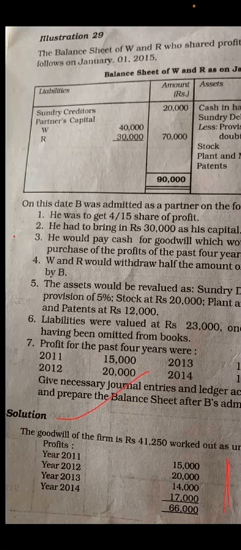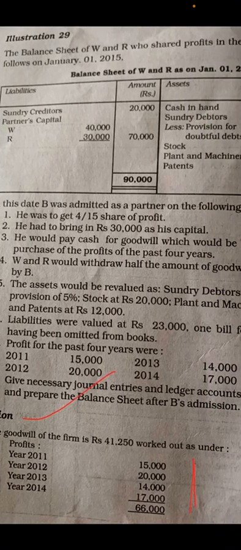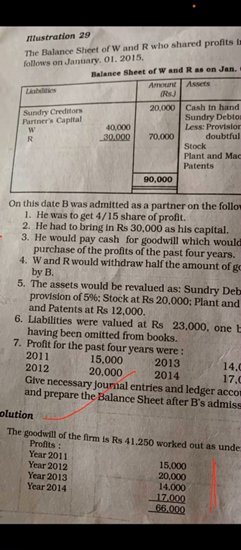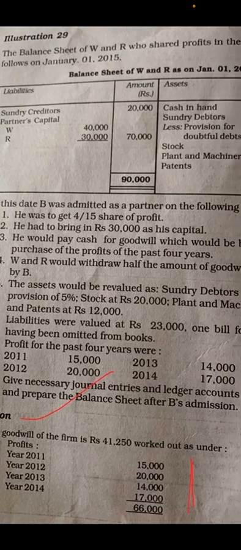Next is patent. Is there anything related to patent in your adjustment? Yes, it is 12,000. But how much was the patent before? It was 5,700. So the difference amount is a gain. So your journal entry will be patent account debited to revaluation account.